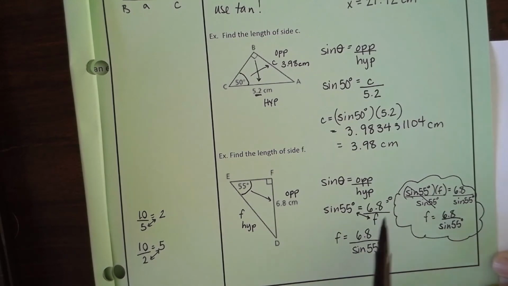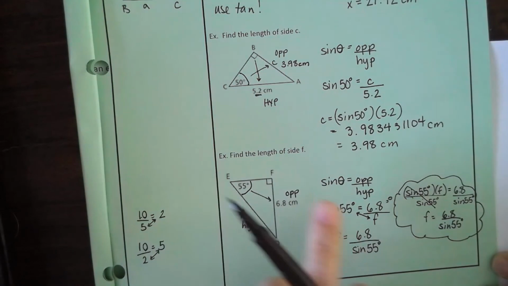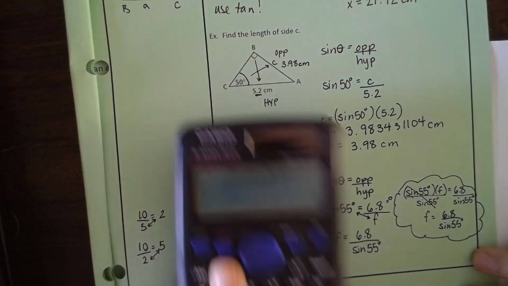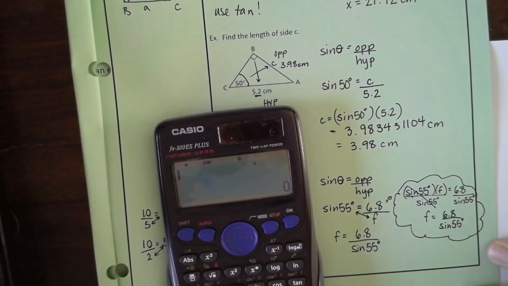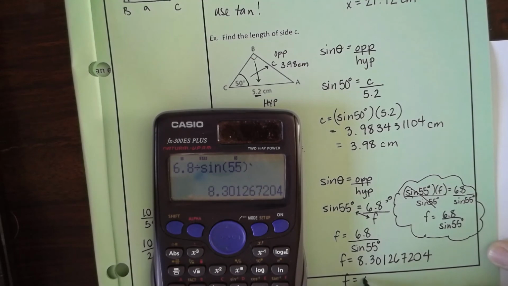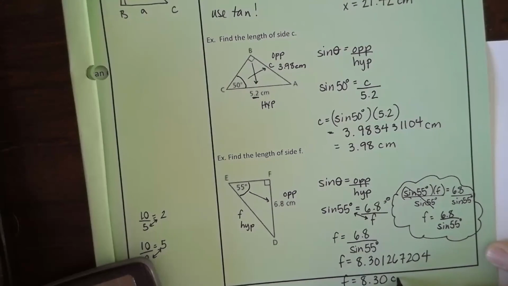We only have to do that when f, or the unknown, is in the denominator. Notice we didn't do any switching in the previous examples, but these are really the hardest questions we have to answer in this unit, so you're going to be fine. Okay, f then is going to be 6.8 divided by sine 55, which in this case, little f equals 8.30126724, or we can just say f equals 8.30, and that's in centimeters also.